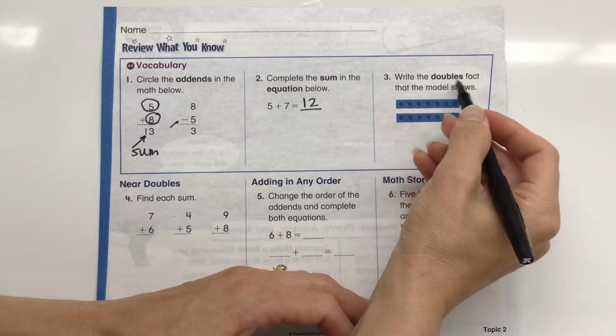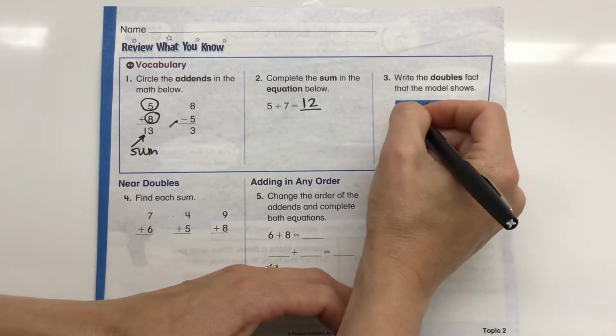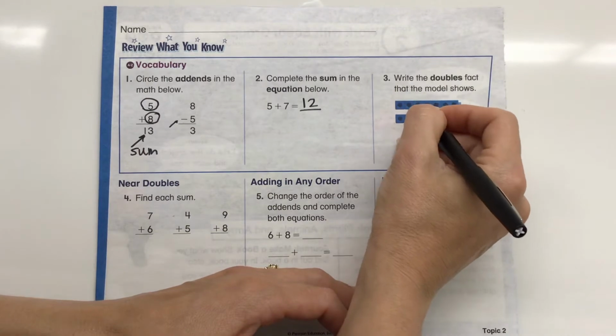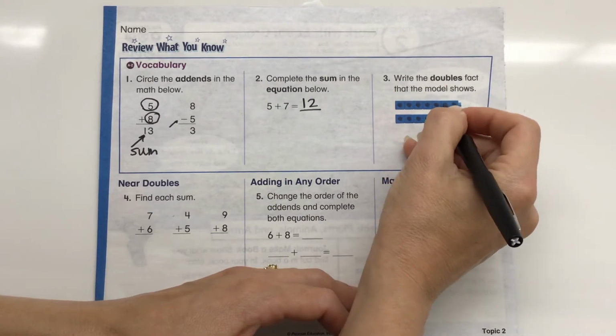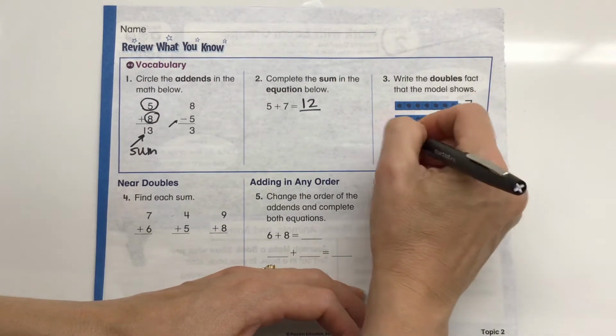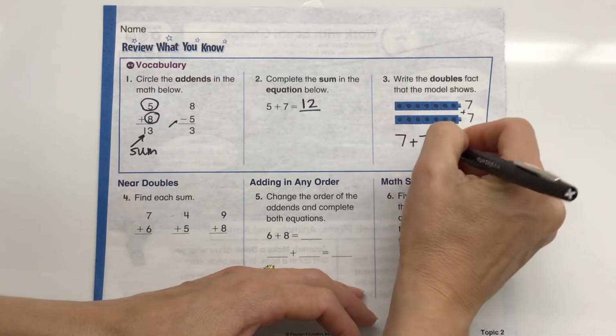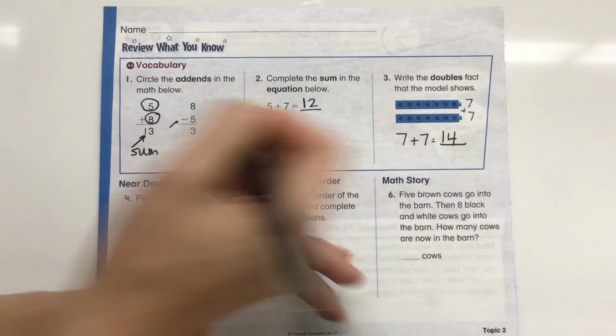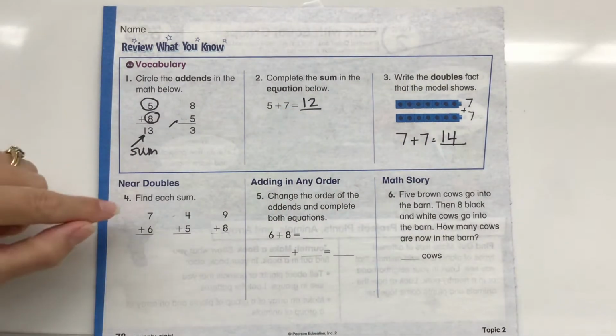Number 3, write the doubles fact that the model shows. So let's count it. 1, 2, 3, 4, 5, 6, 7. So we know this is going to be 7 plus 7. 7 plus 7 equals 14. Okay? Here's our near doubles.